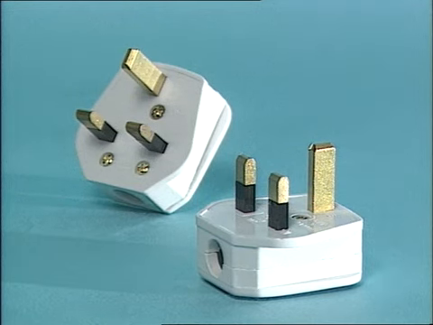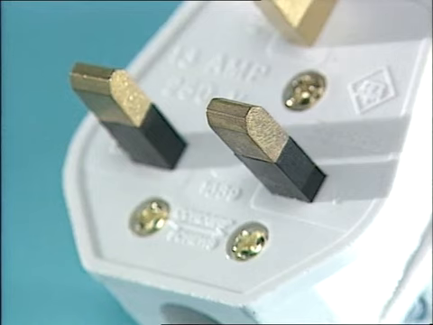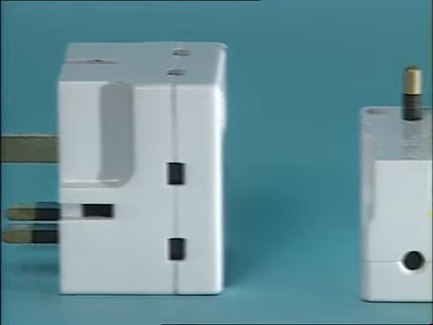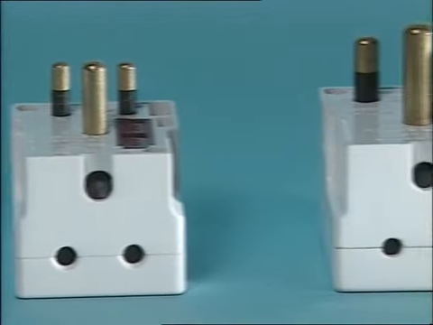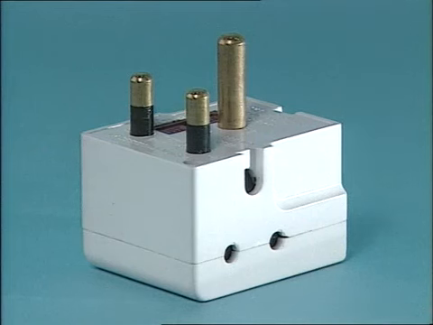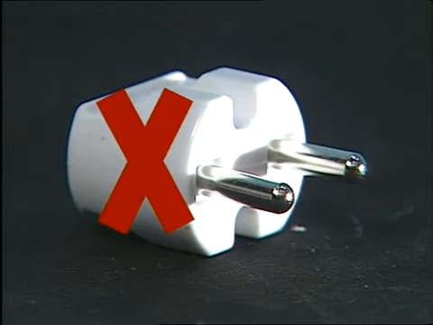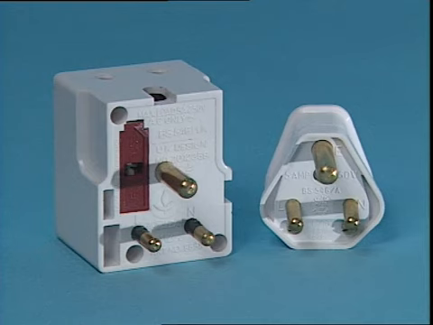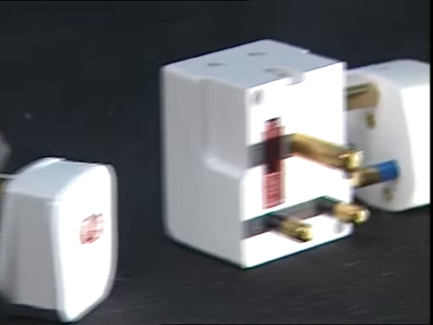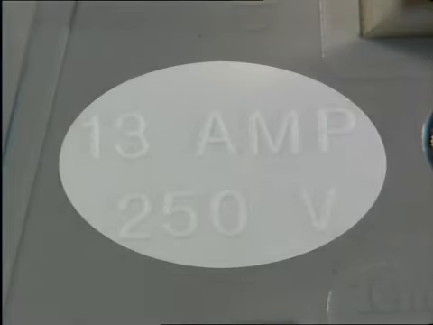Some 13-ampere plugs may have insulating sleeves on the pins. It's much safer to use this kind of plug. Extra care should be taken when using adapters. Always use 3-pin adapters. Don't use this type of 2-pin adapter. The adapter should match the pins of the plug. The current rating of the adapter should also be the same as that of the plug.